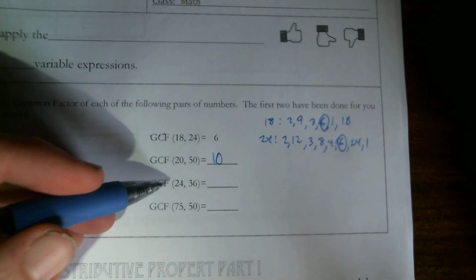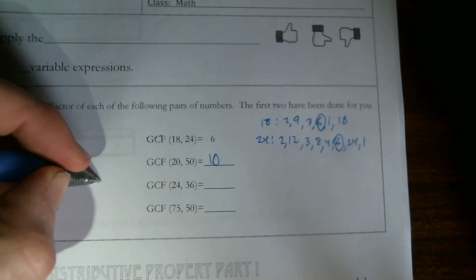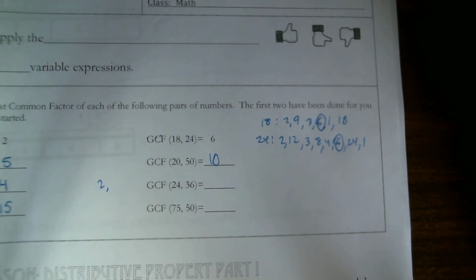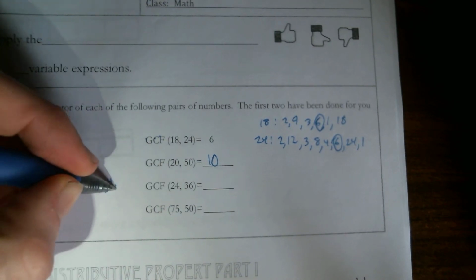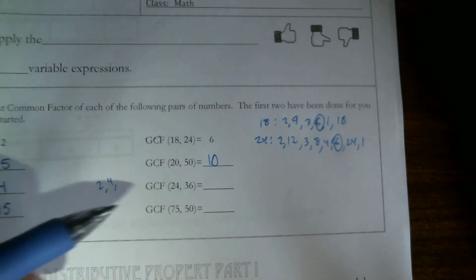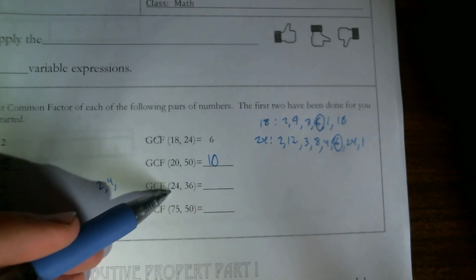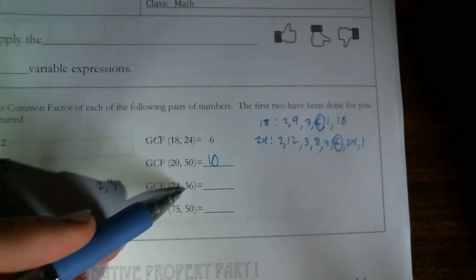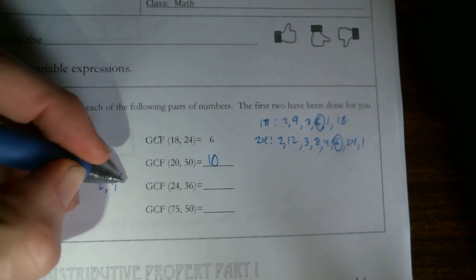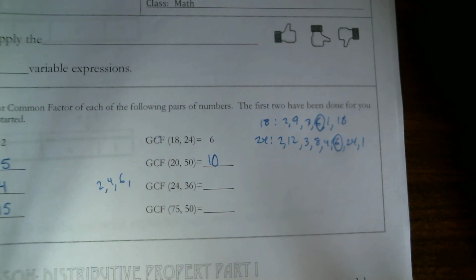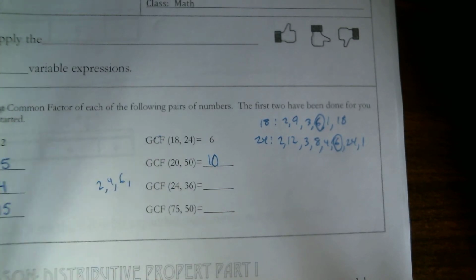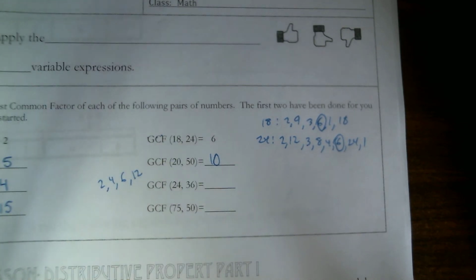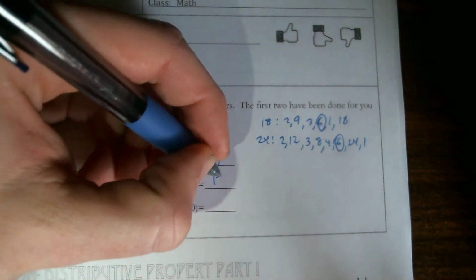Well, I know 24 and 36. Well, they both share 2. Both can be divided by 2. Both can be divided by 4 because I'd get 6 or 9. I can divide both by 6 because if I divide 24 by 6, I get 4. If I divide 36 by 6, I get 6. 8 doesn't work. 8 goes into 24, but not 36. What about 12? 12 goes into 24 twice, and 36 3 times. I think that's probably going to be it. That's going to be our greatest common factor here, 12.